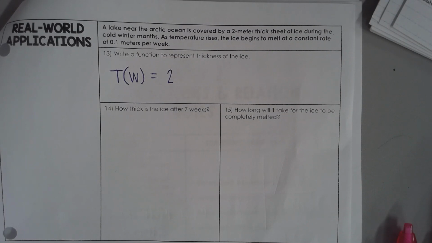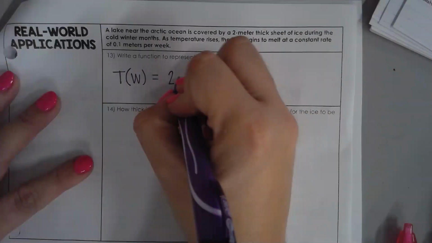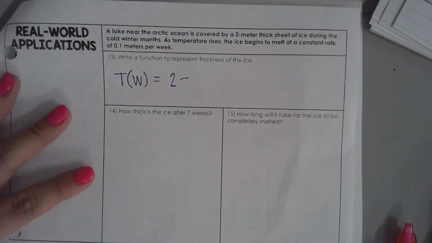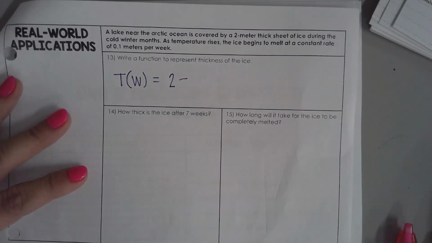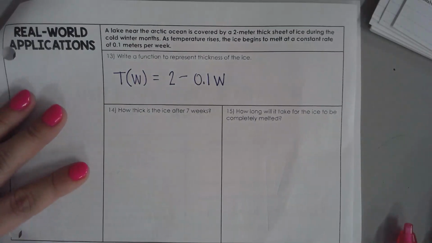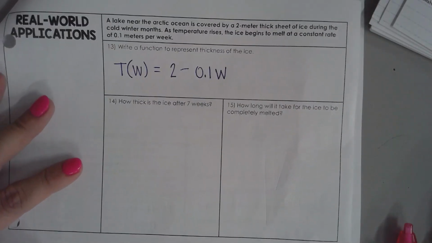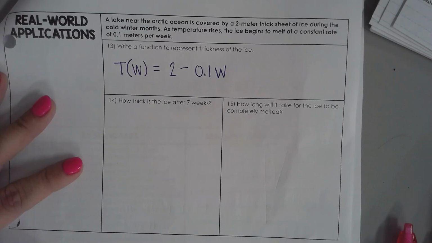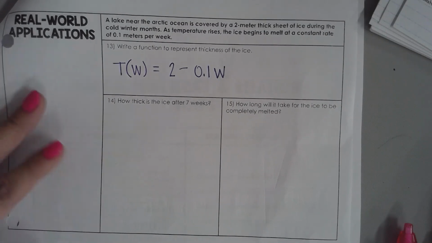So every other time I've added, but if I want it to get smaller, Micah said we need to subtract. That one's a tricky one. We subtract, and it's 0.1 per week.